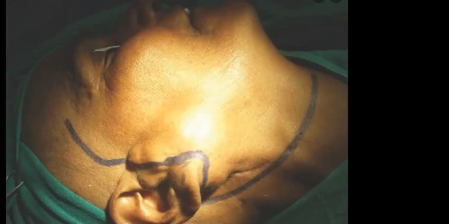When you are removing the parotid gland, you are more prone to injure the auriculotemporal nerve, whose branches are parasympathetic. Usually it is supposed to supply the parotid gland and mediate the salivary secretions. During surgery, if you injure the auriculotemporal nerve branches, what happens?